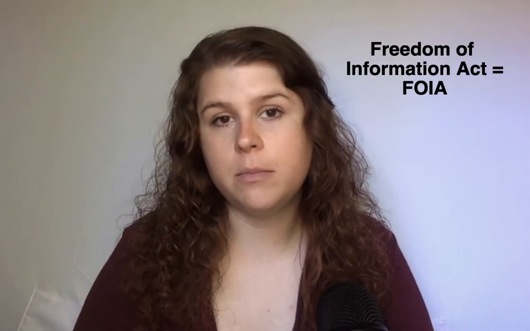The way that you can see your competitors' proposals is through the Freedom of Information Act, also known as FOIA. For those of you who aren't familiar, the Freedom of Information Act allows any individual to request public information that's available related to public agencies. In most instances, this also includes proposals submitted in response to RFPs for those public agencies.